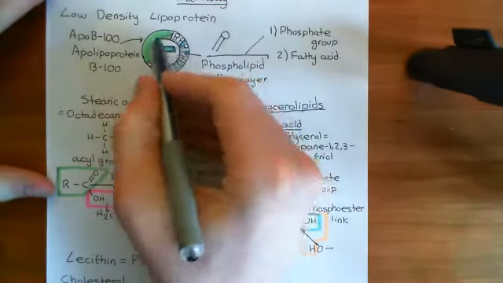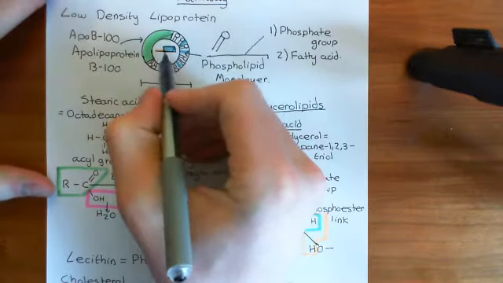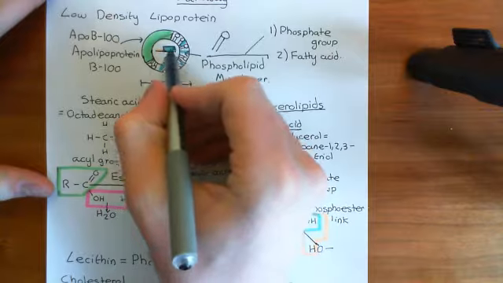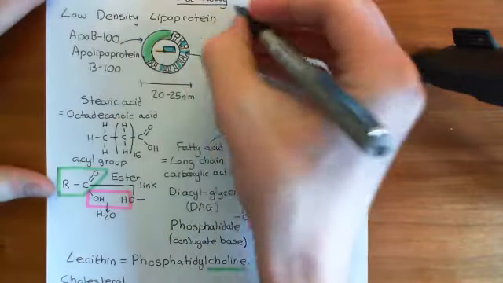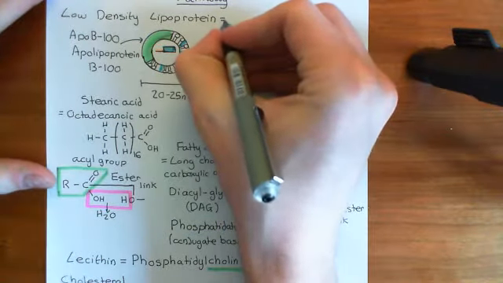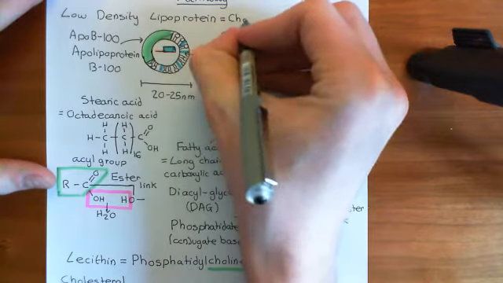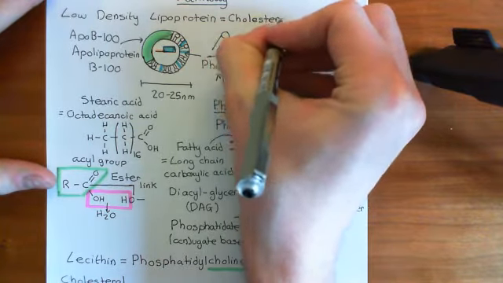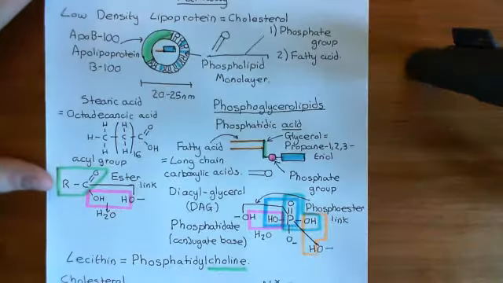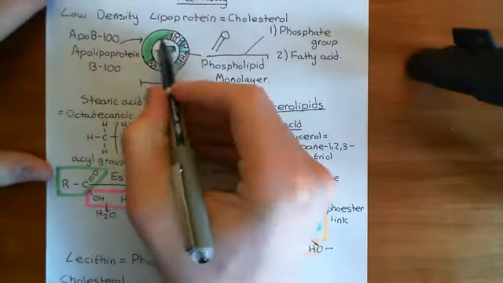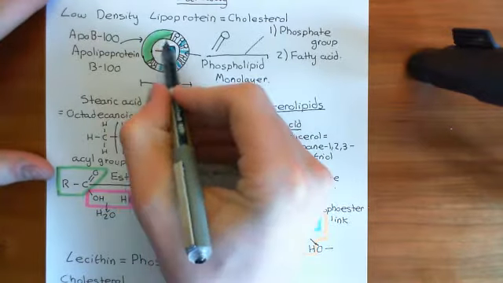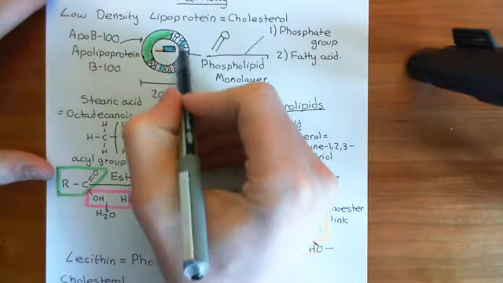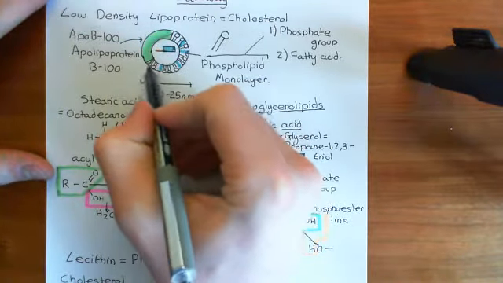Now, because the main cargo of low-density lipoproteins is the cholesterol molecules and the cholesterol esters, you will often hear people calling low-density lipoprotein molecules merely as cholesterol, okay, because that's their main cargo, that's what they're transporting around. All lipoproteins have an apolipoprotein and a phospholipid monolayer containing a lot of lecithin.